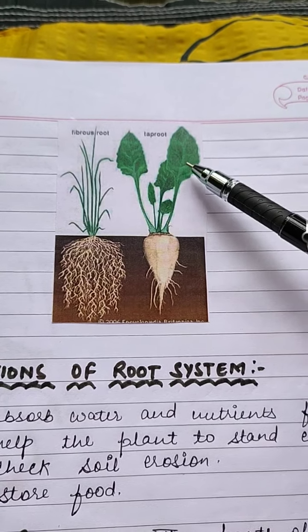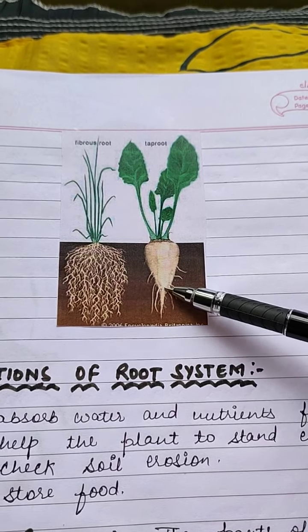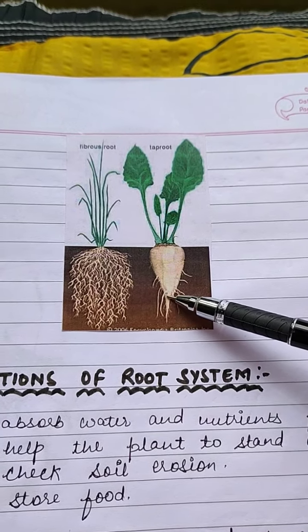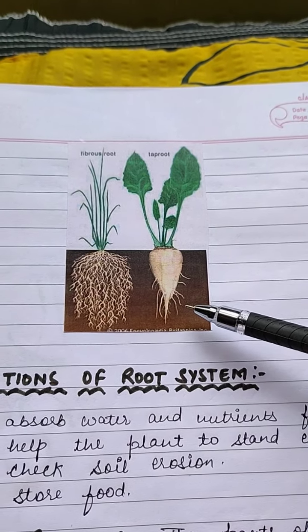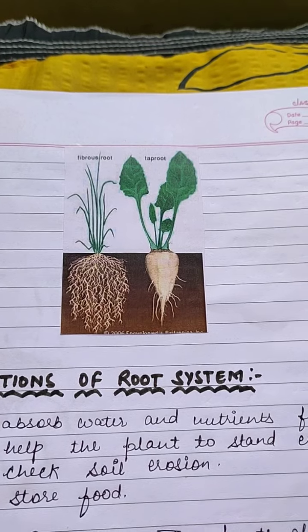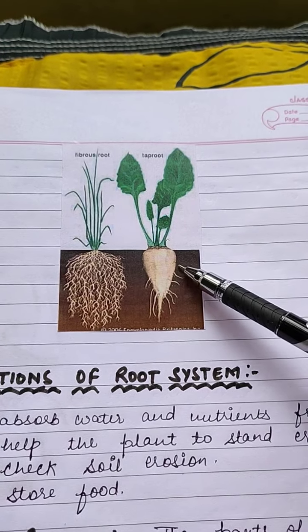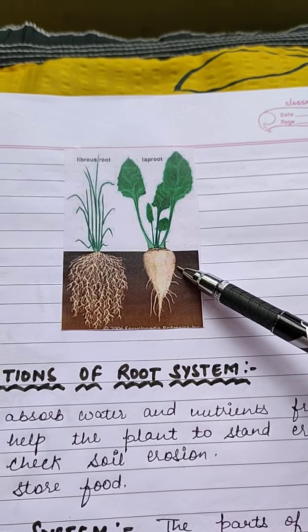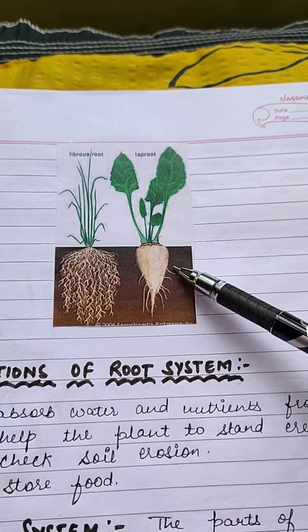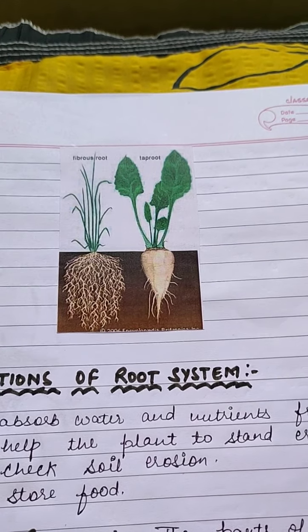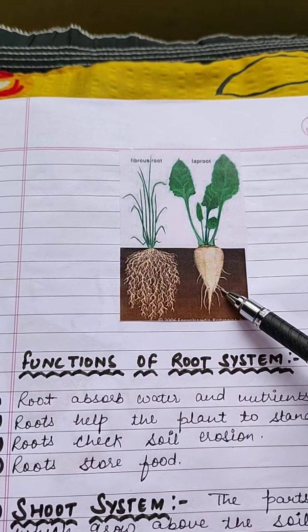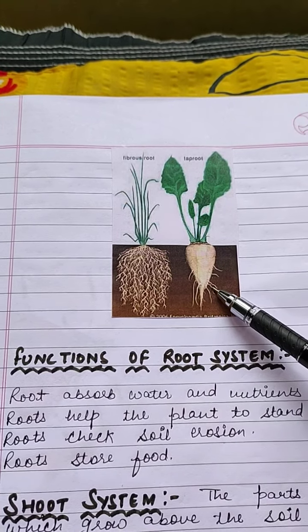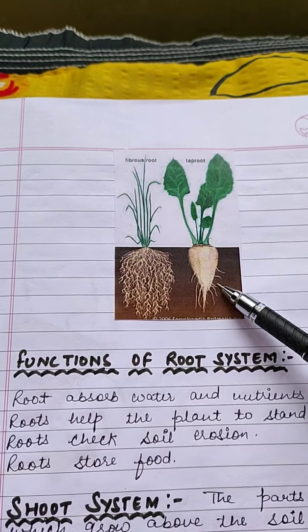So this is an example of a taproot. This is the main root which is known as the primary root, and these small roots are secondary roots. There are many more examples of taproots such as mustard, neem, rose, etc. And this taproot is formed by the baby root which comes out from a germinating seed.